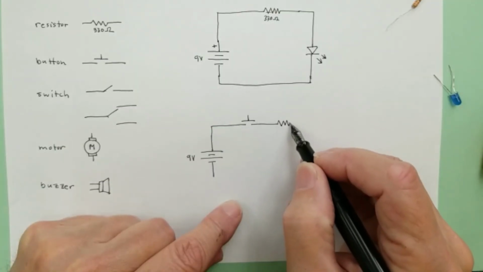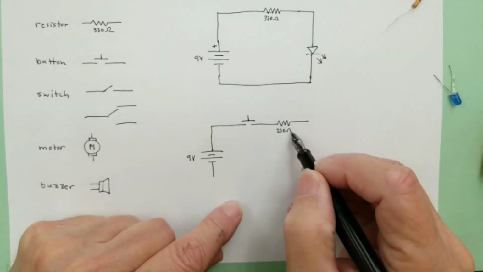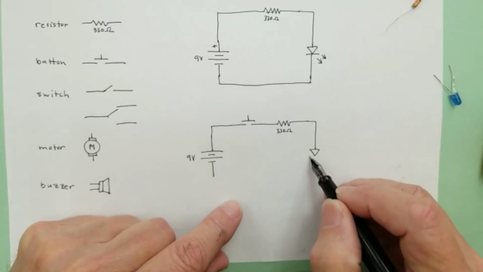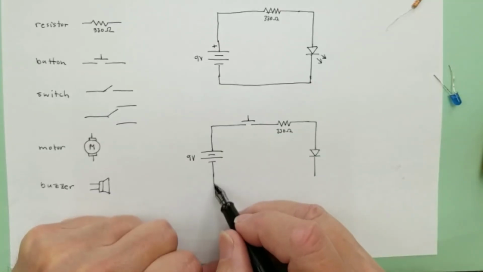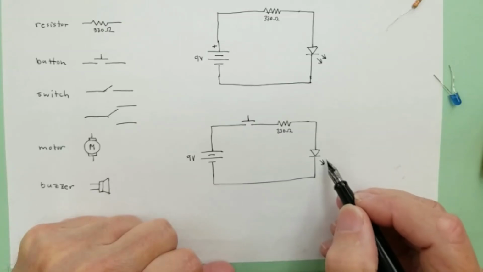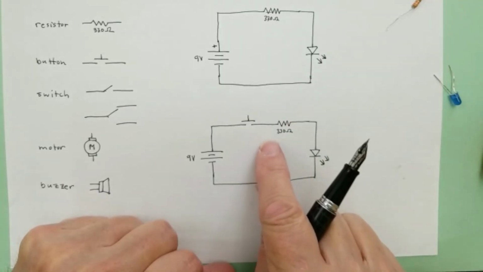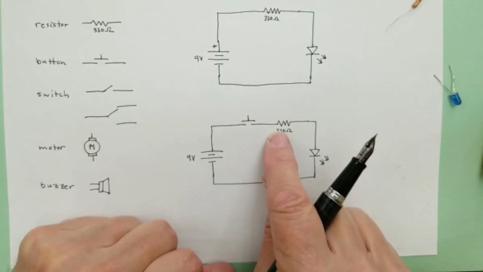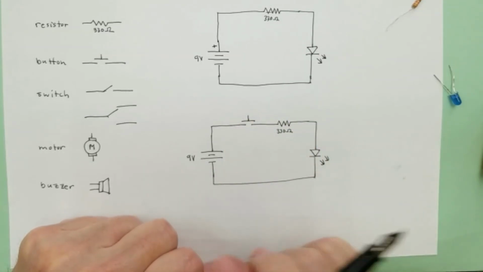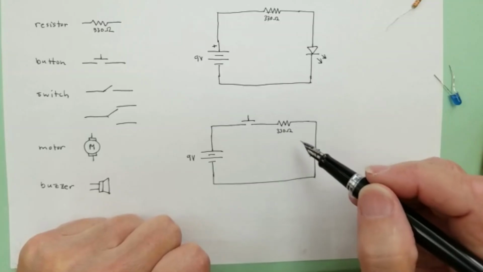And then I have my resistor. Label your resistor with the resistance. And then I have my LED again. And I must complete the circuit for the current to flow, and there it is. So this is a completed circuit. This time, the way this circuit will behave is nothing will happen until you press that button, then the light will light up.